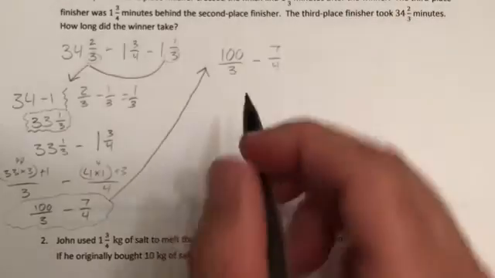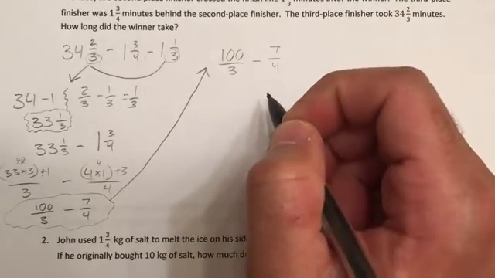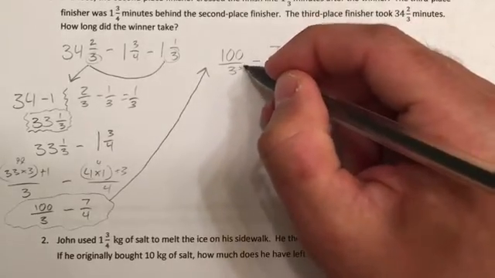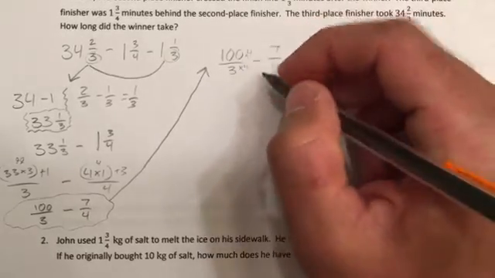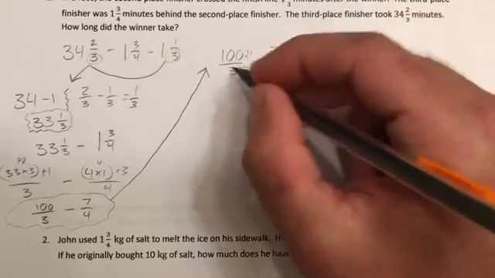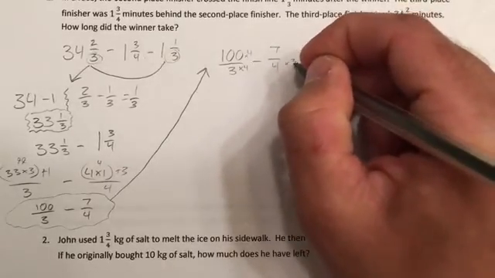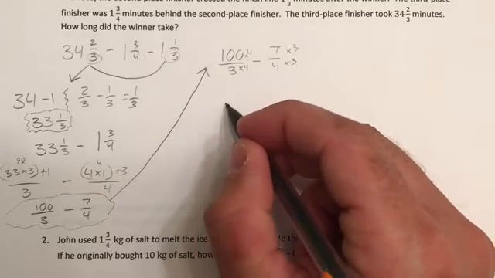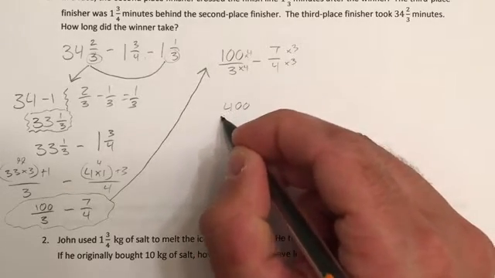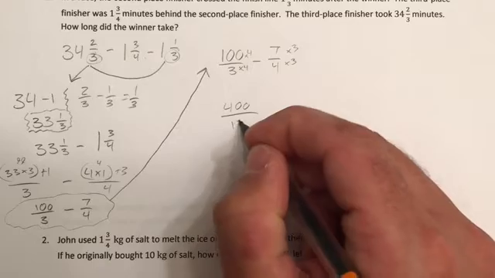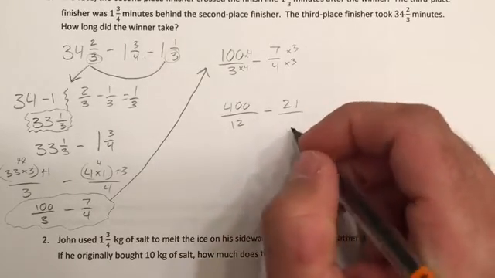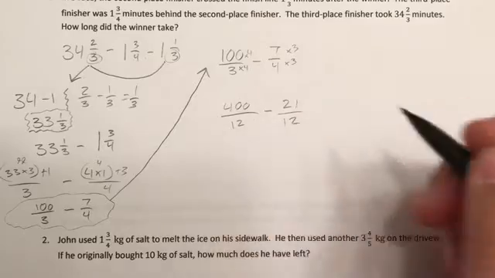Okay, ladies and gentlemen, I have to think of the lowest common denominator. So I'm going to multiply this whole side by 4, and I'm going to multiply this whole side by 3, which is this denominator. That's going to give us 400 twelfths minus 21 twelfths.